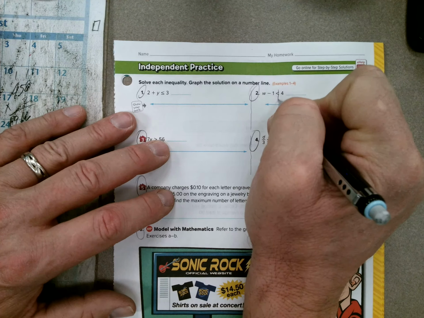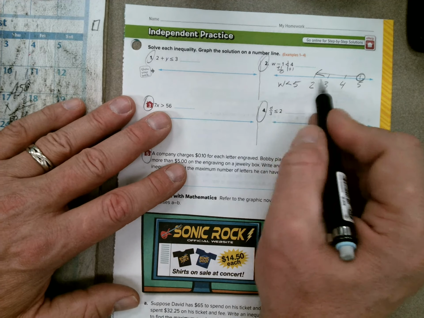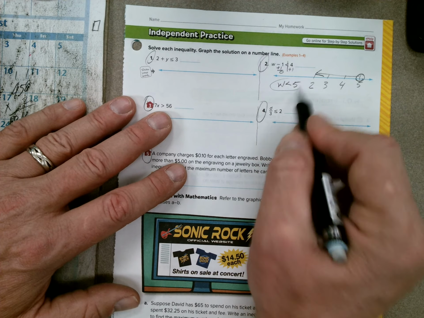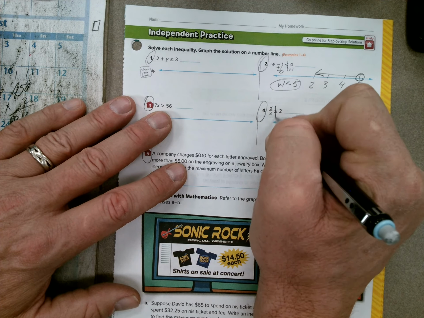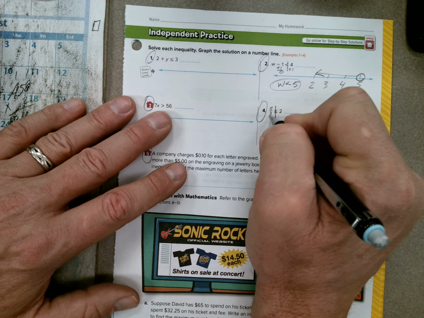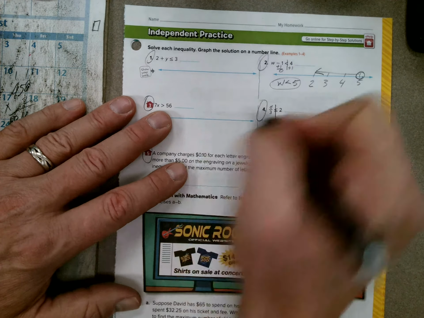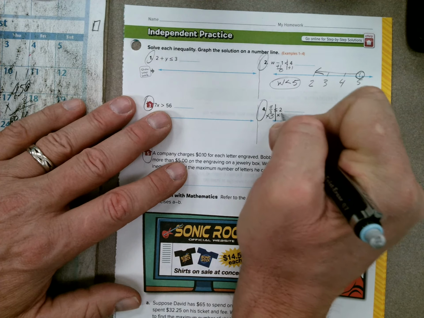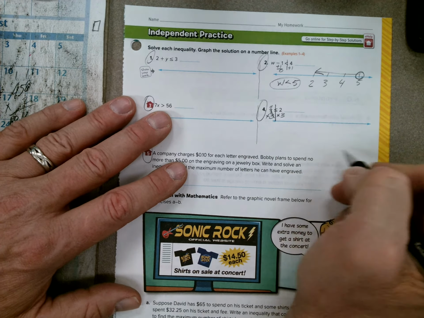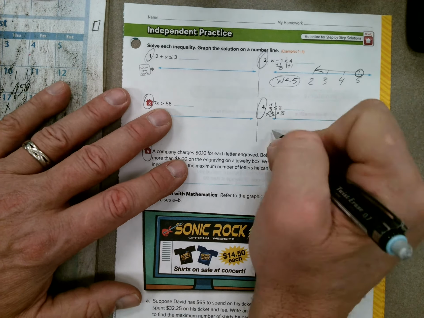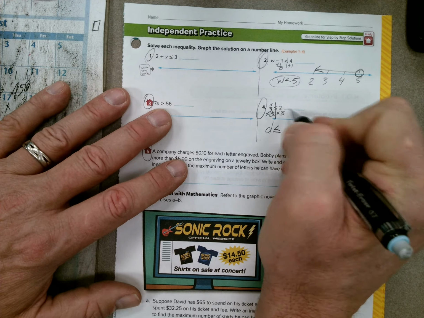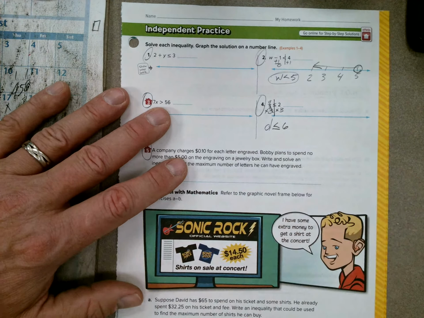Now, our graphs are going to be different, and that's fine, as long as you're graphing it correctly. I'm just doing this over here a little bit to keep it out of the way, okay? Balance beam. D divided by 3 is less than or equal to 2. We're going to multiply by 3 and multiply by 3. This side cancels. We know that from our equations. D is less than or equal to 6.